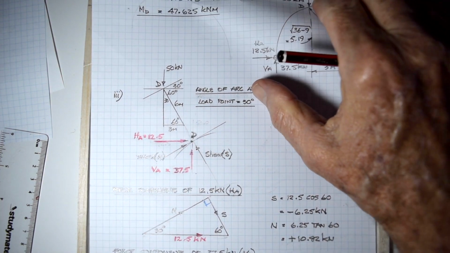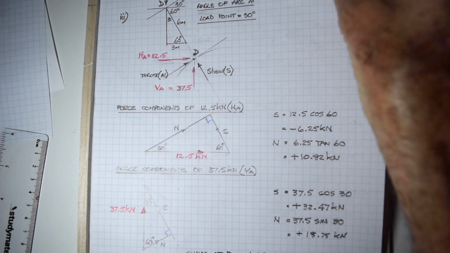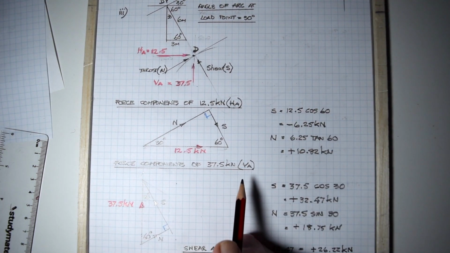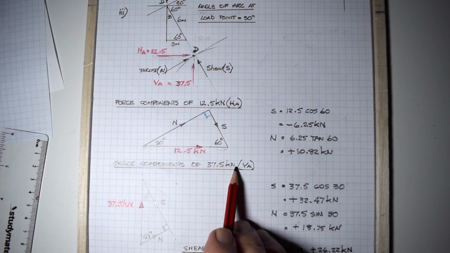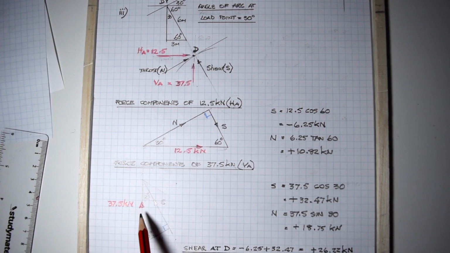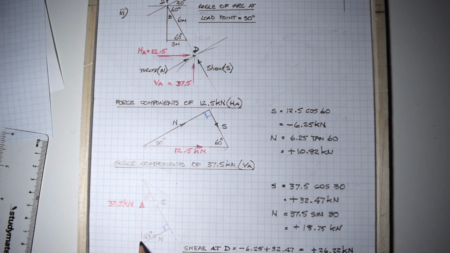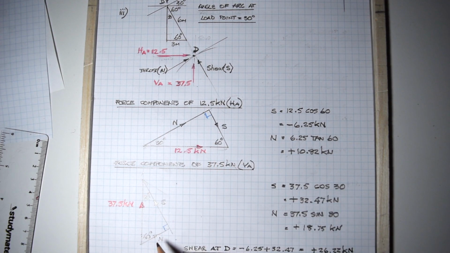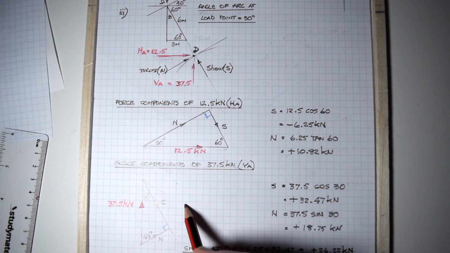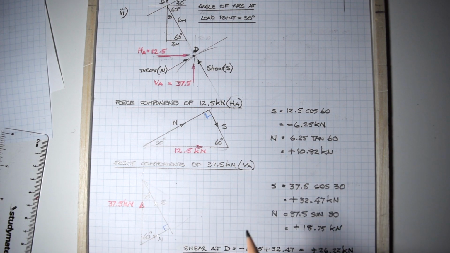We now look at the force components of the vertical reaction of VA, and we've got a VA of 37.5 kilonewtons. That line there is 37.5 kilonewtons long. And again, using our triangle, if you open it up, it's an equilateral triangle. All three interior angles are 60 degrees each.